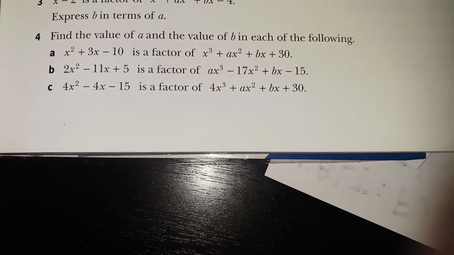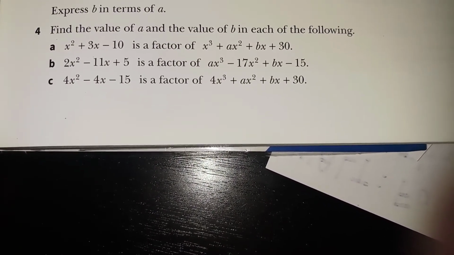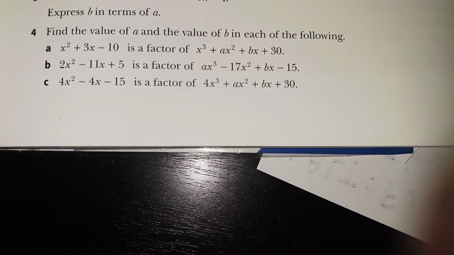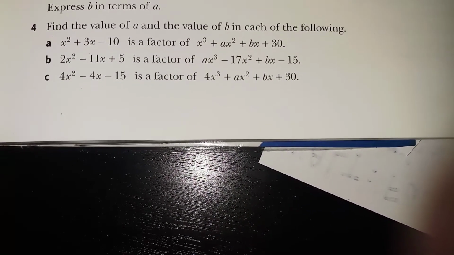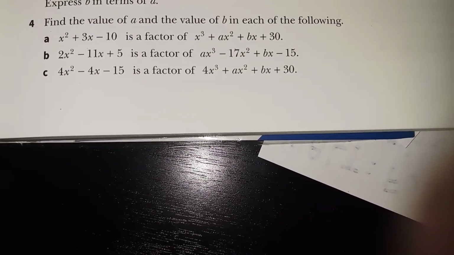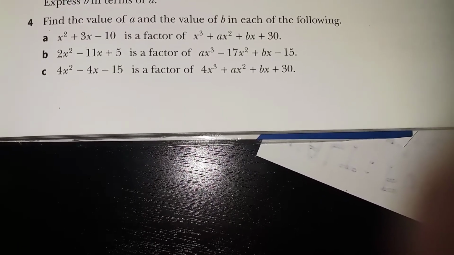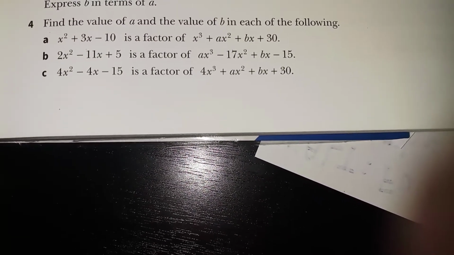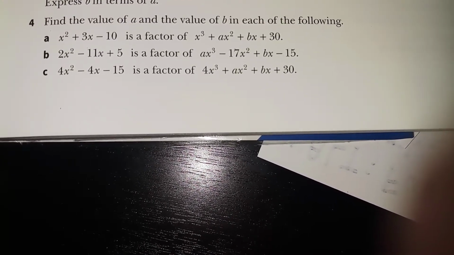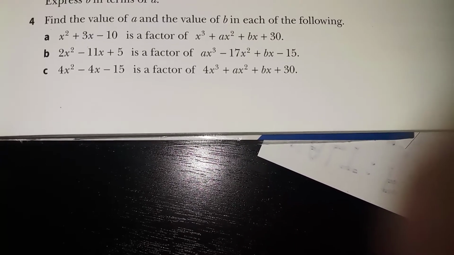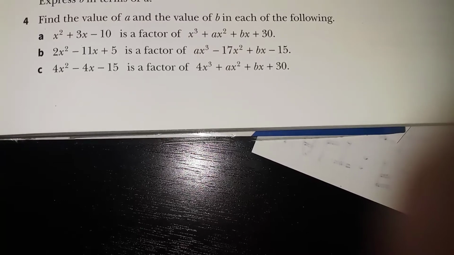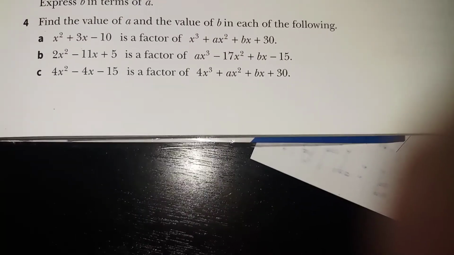I have 3 questions here, number 4A, B and C. I want you guys to try. Can you please pause the video and copy the question first? Question for A, question for B and question for C. I'm going to explain question 4A first. B and C are quite similar. Please make sure you try B and C. I give 3 questions only. I try to reduce the number of exercises so that you guys can at least try to do a few questions only. Okay, pause the video and copy.